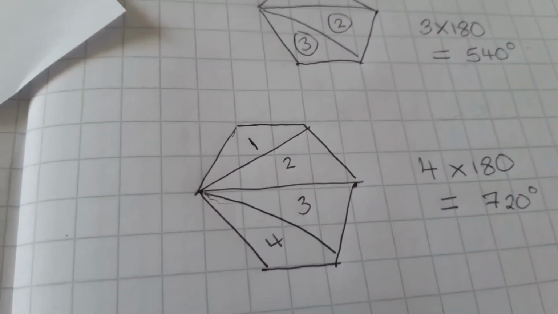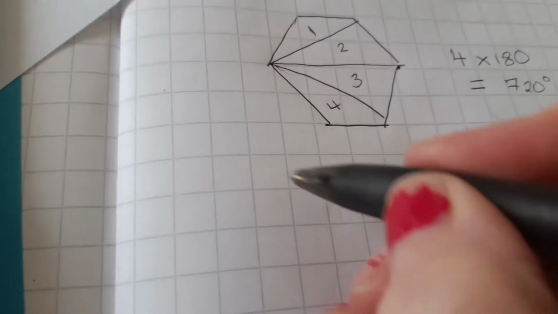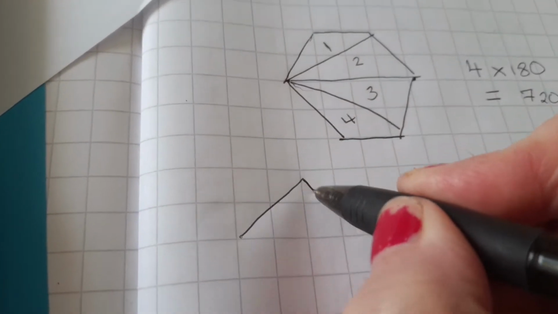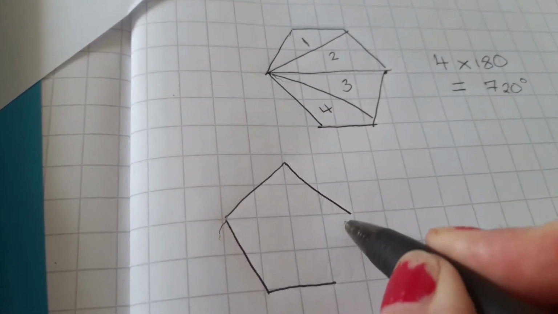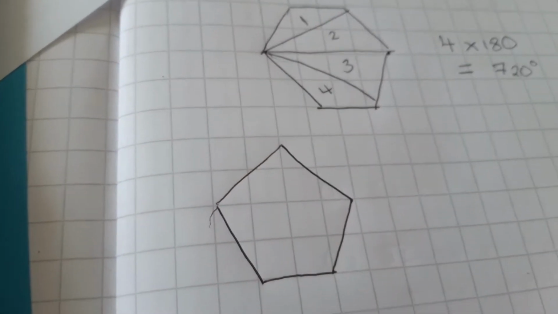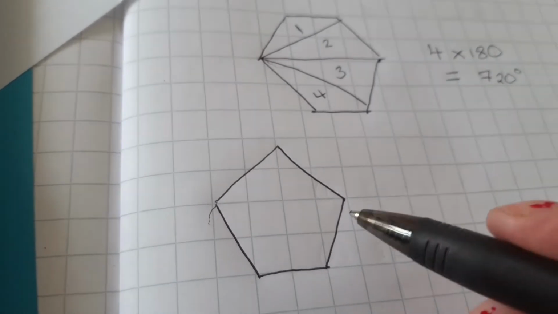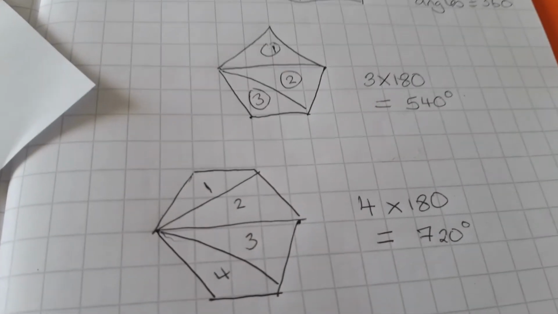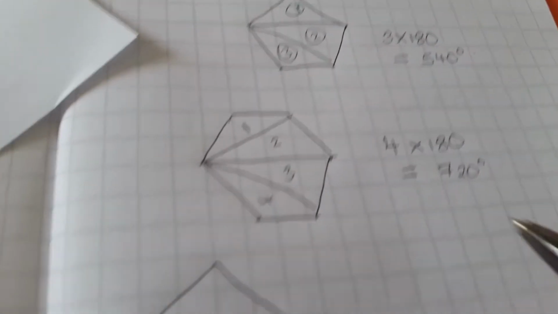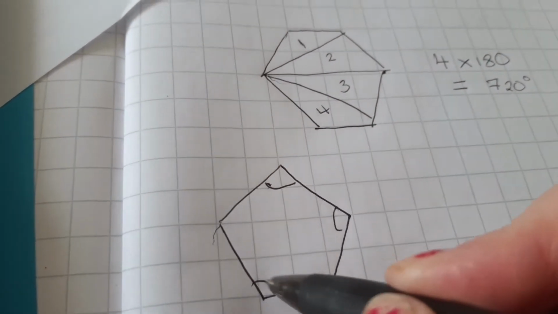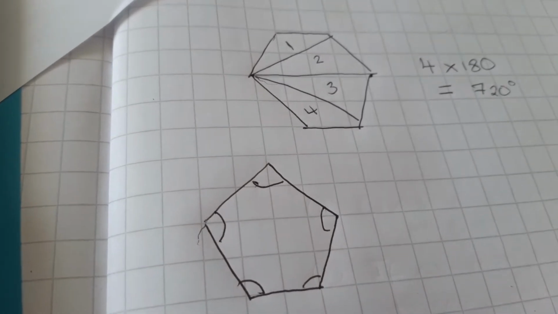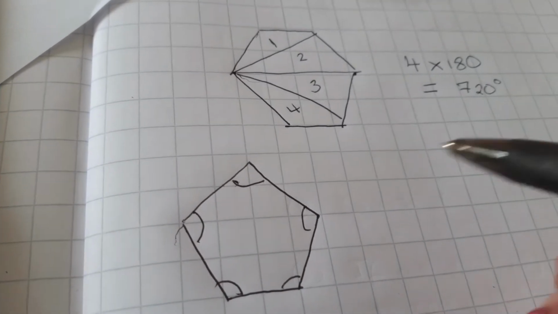So that's the total, but what you can be asked to do is talk about what's called a regular shape. A regular shape is like a square, in that it has equal sides and also equal angles. So look at your pentagon. We find out that the pentagon adds up to 540, and you have 1, 2, 3, 4, 5 interior angles.